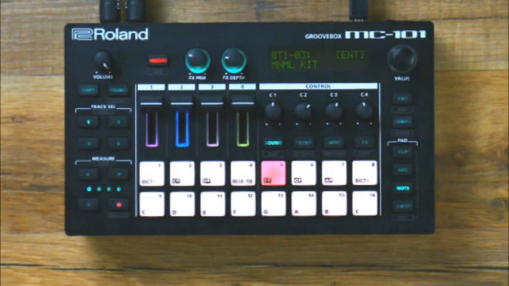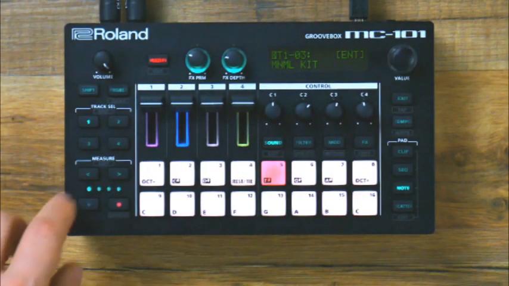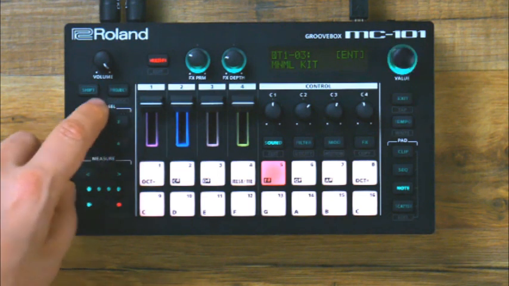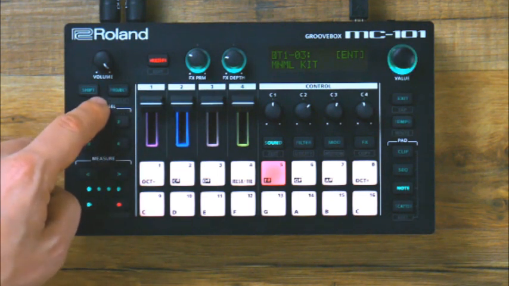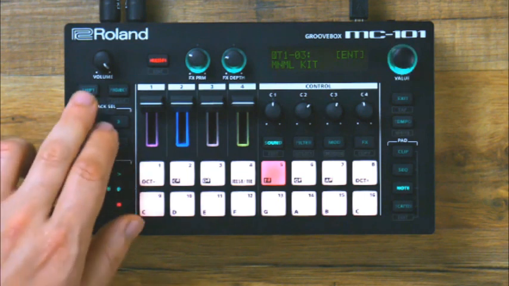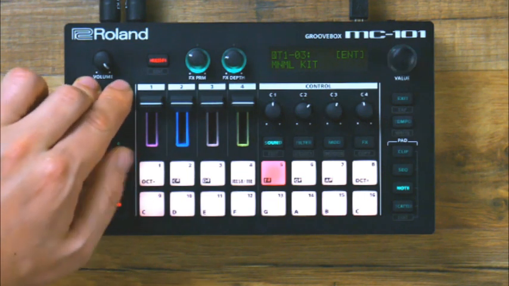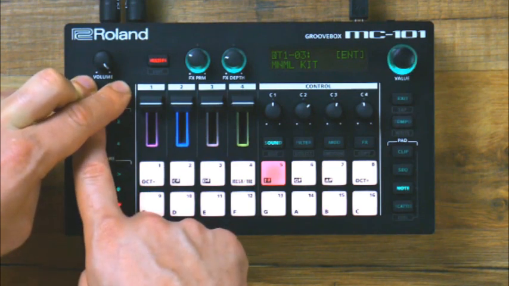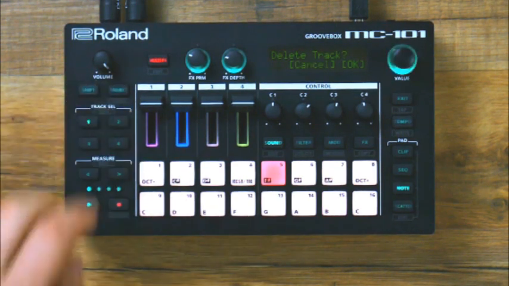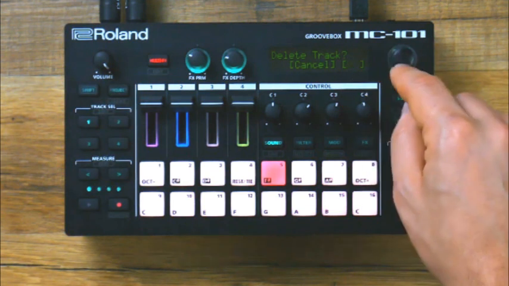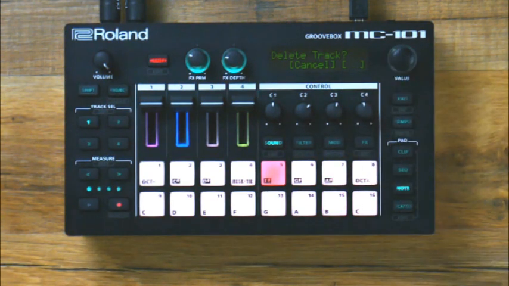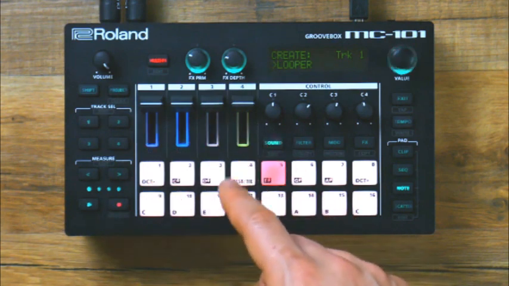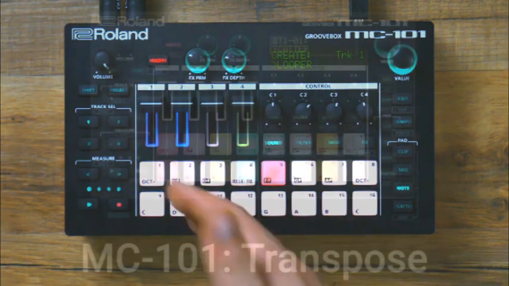To delete a track on the MC-101, you want to use the clear function. You can see clear is in silk screen under the project button, which means it's a shift command. So hold Shift, hit Project, and while holding those, select the track that you want to delete. I'll delete track 1, select OK, press the value knob in. Track 1 is now deleted, and I can create any kind of track I want in its place.